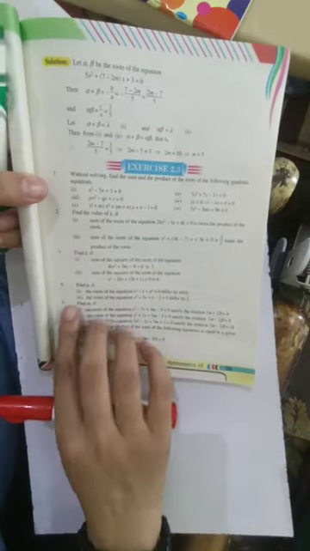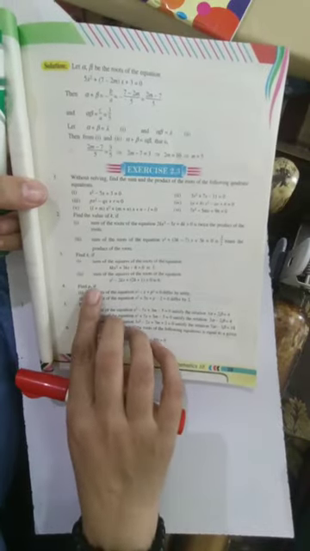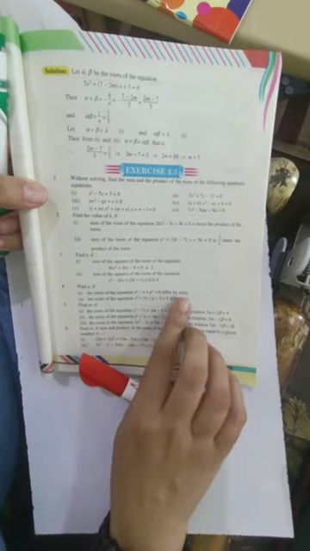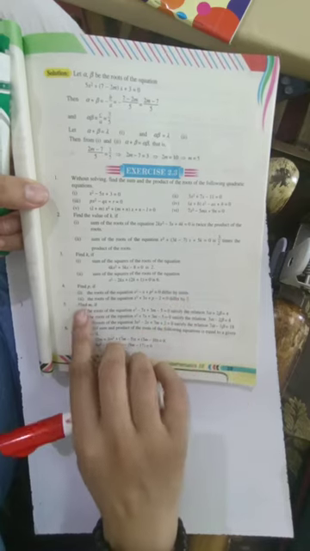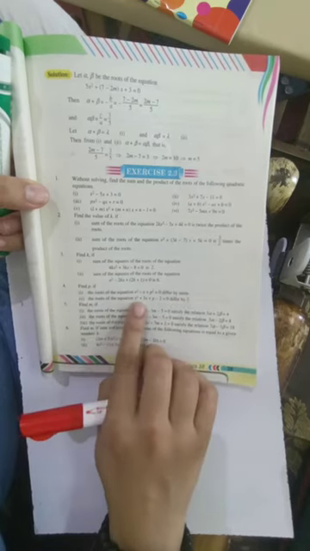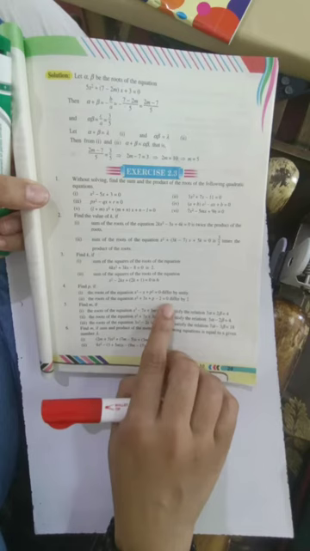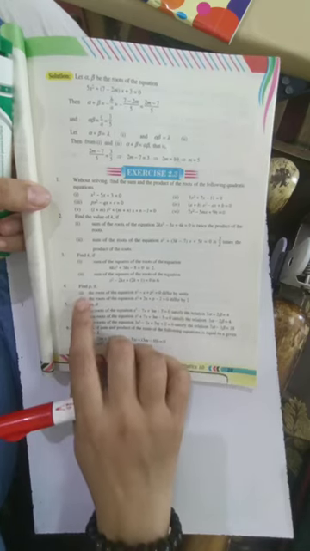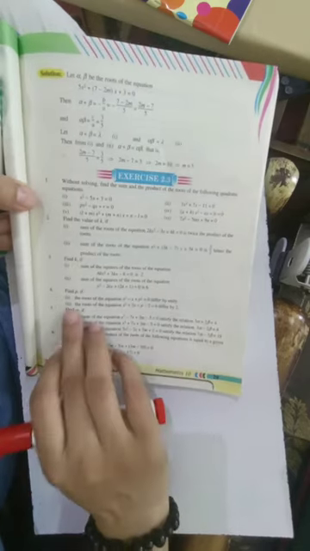Now in the next question, again we are going to use the same relation, and there are two parts. Find p if the roots of the equation x square minus x plus p square is equal to 0 differ by unity. Unity means 1. And the second part is the roots of the equation x square plus 3x plus p minus 2 differ by 2. So I am going to do the second part for you. The same method will be followed for the first part in order to solve it.